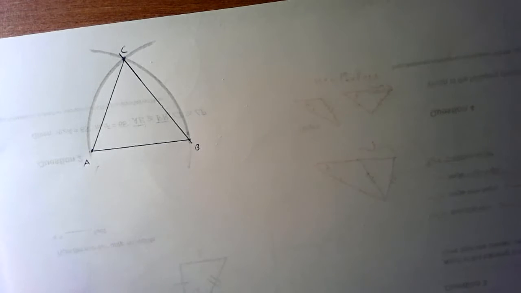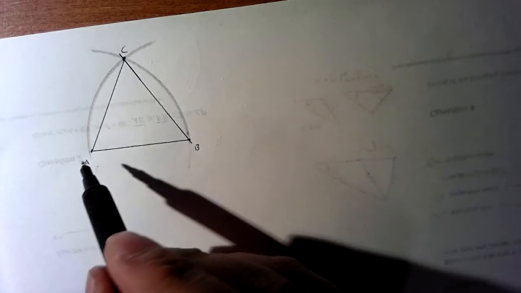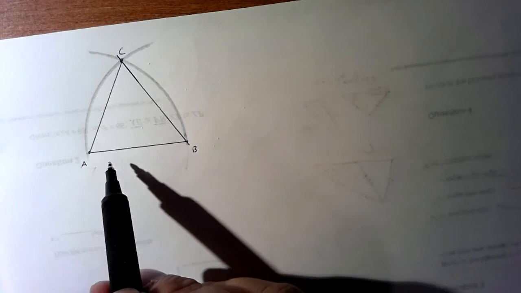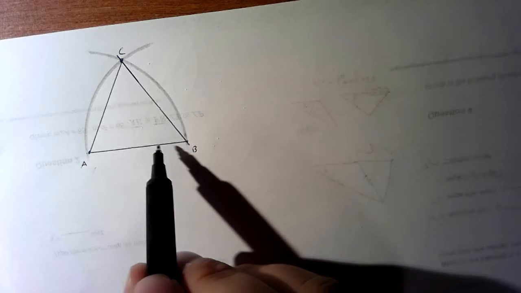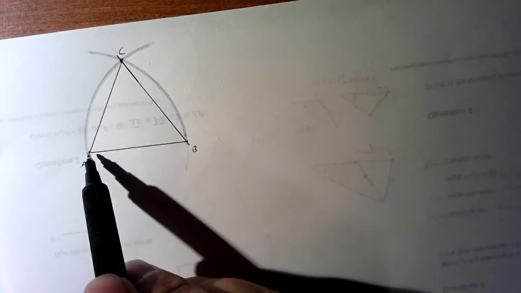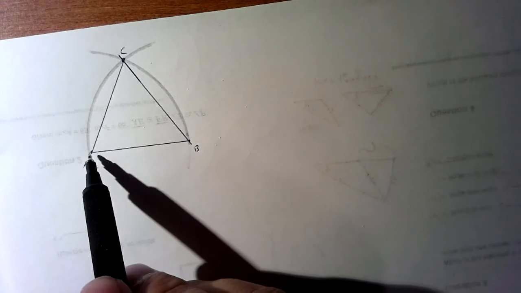Now you might be wondering, what did I just do? What's up with this triangle? Well, we're going to write this for 2b, but for 2a I'm just going to explain what's happening here. What I've just done is I've constructed an equilateral triangle.